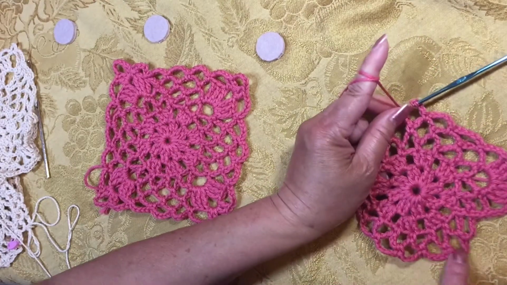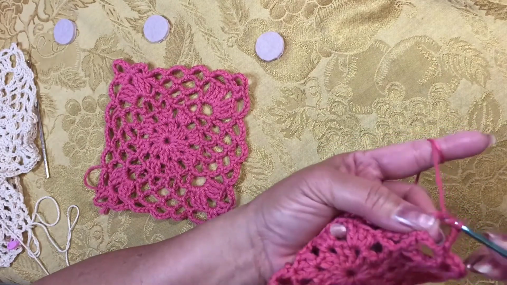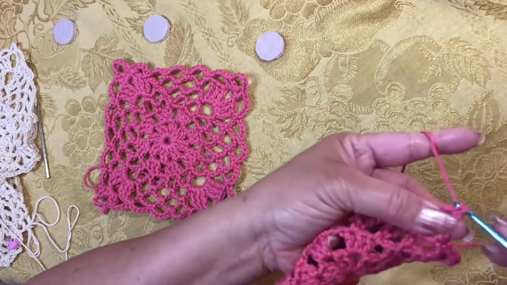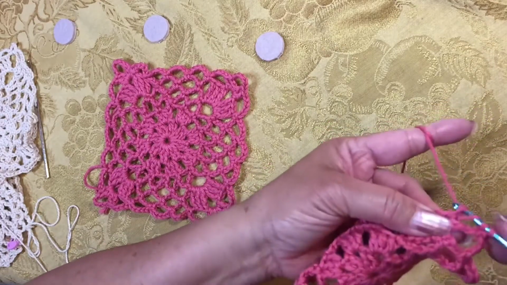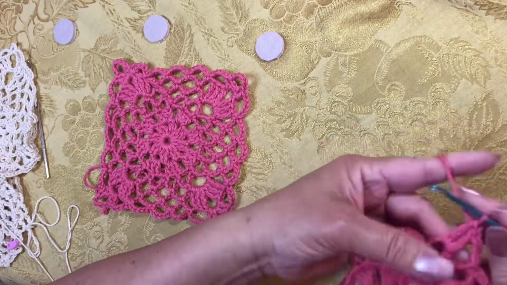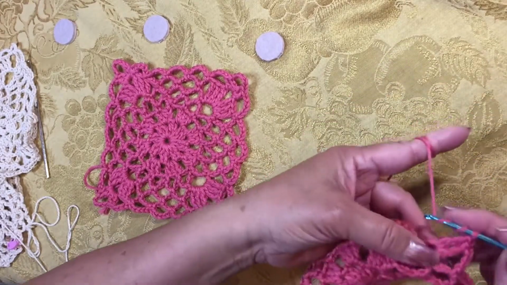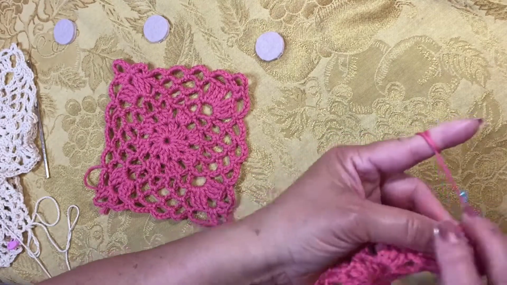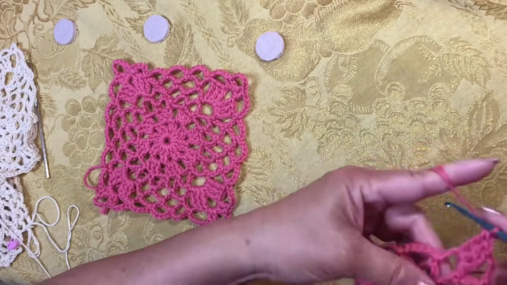Let's see, next chain 5 loop. So we are turning the circle into a square now. The shell makes a square corner, makes a corner.